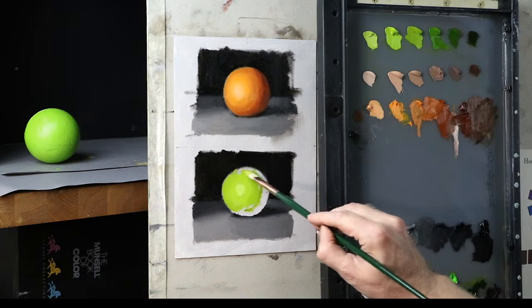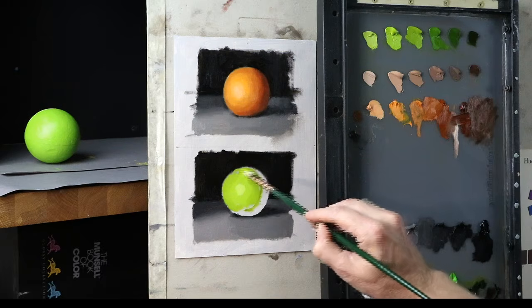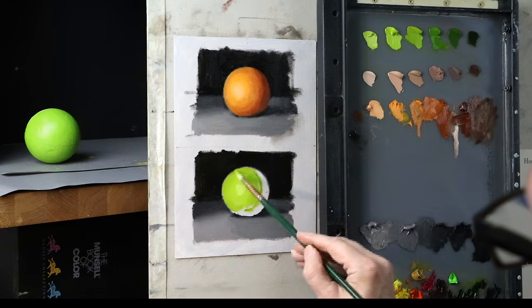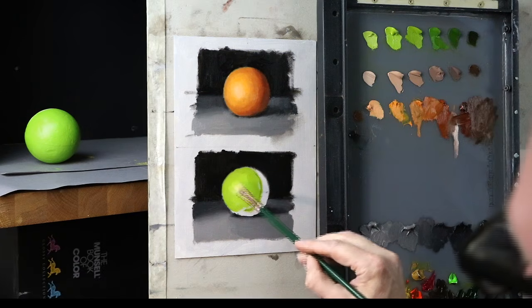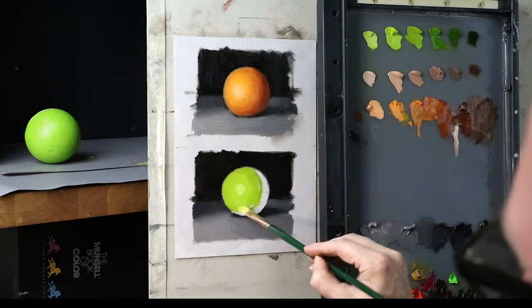And again, all of these colours are the same hue. I suspect it's slightly more yellow-green than the sphere, or the sphere is slightly blue.